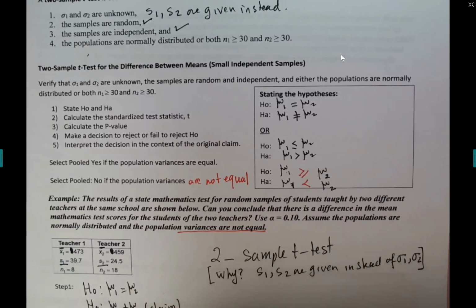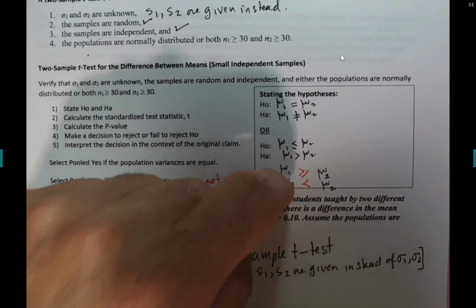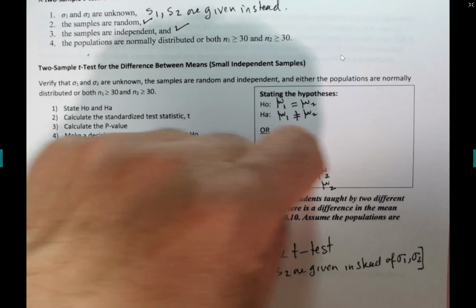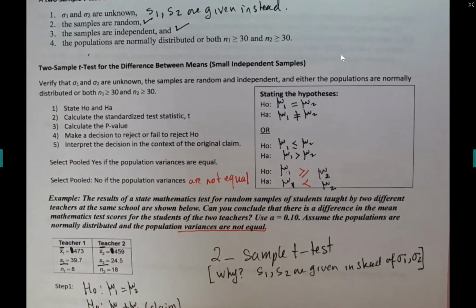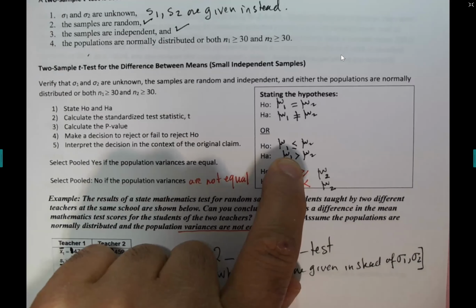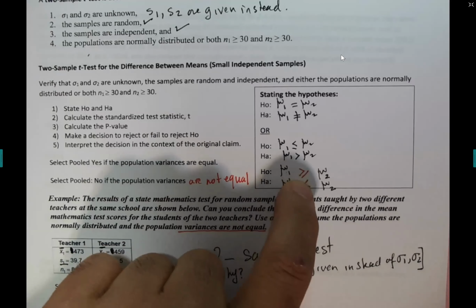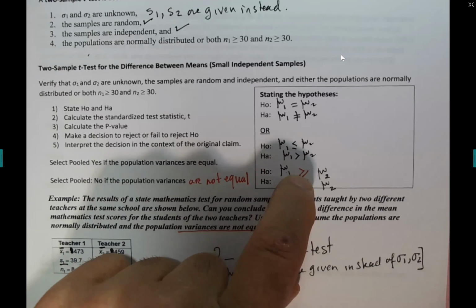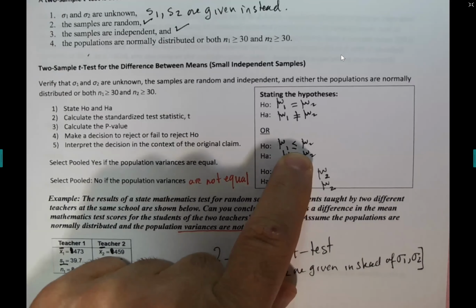Any other answers? So I have a student who said this one. It says greater than. The second. Second. Do you agree it should be the second because greater means this sign? mu1 is greater than mu2. Remember, when I say greater, I'm not putting the equal sign next to it. It can't be this one because this is greater than or equal. It says greater. So it must be the second one right here.